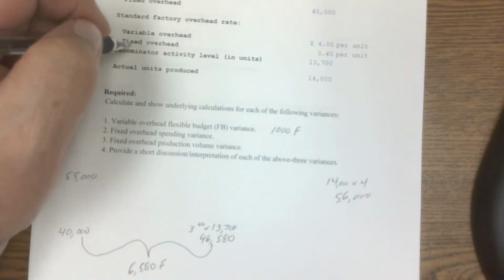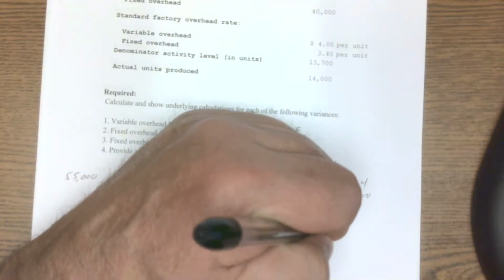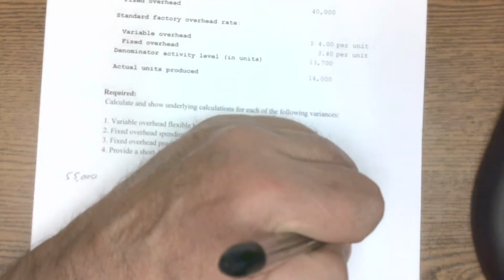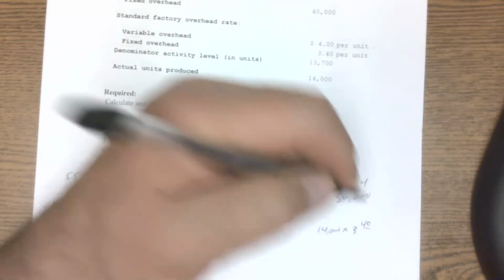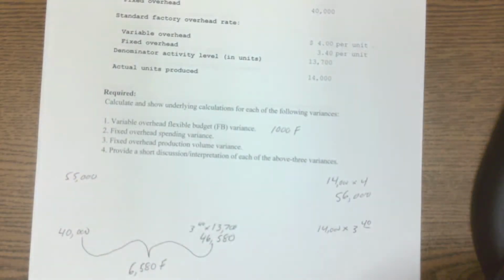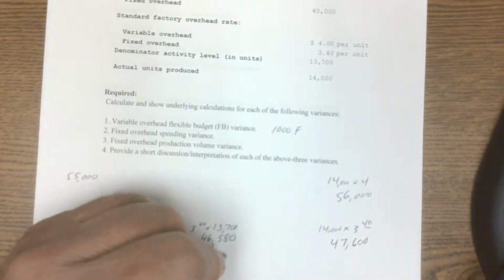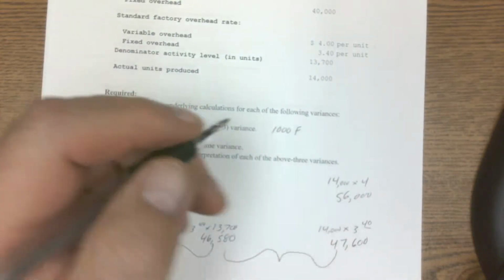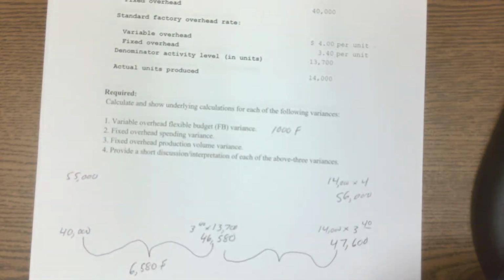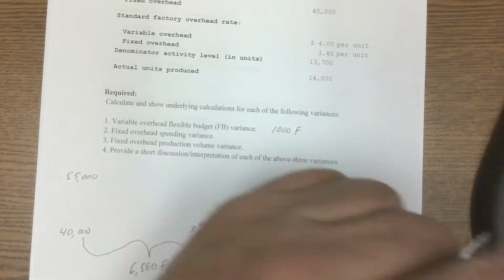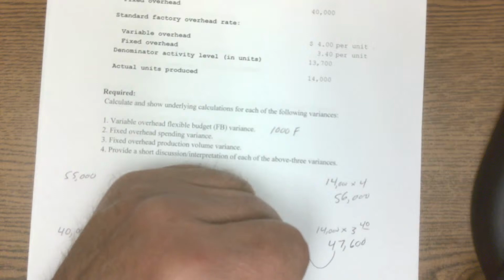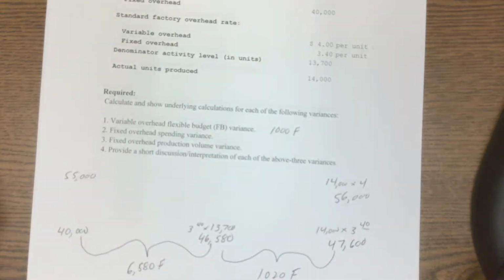The production volume variance was 14,000 times 3.40, which is 47,600, so that would be 1,020 favorable.